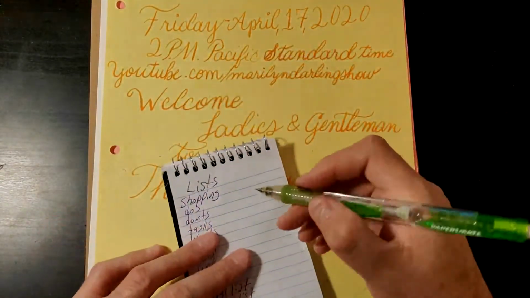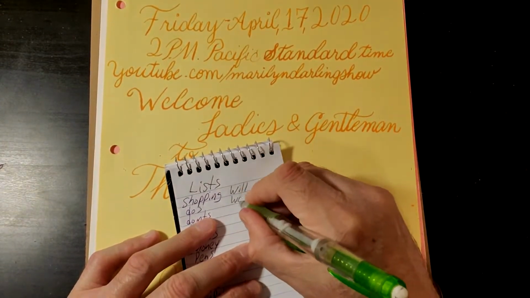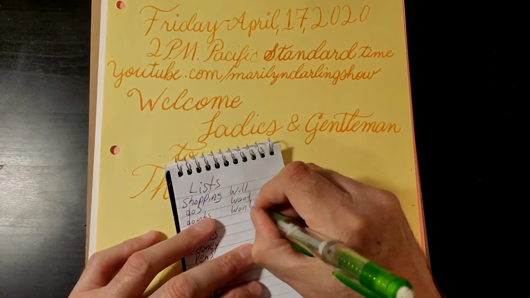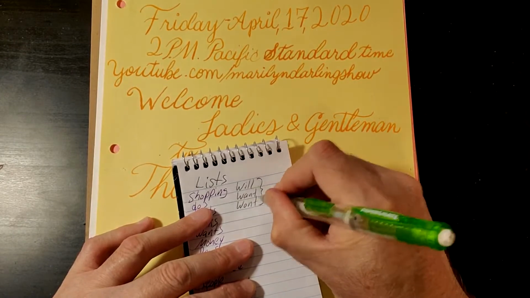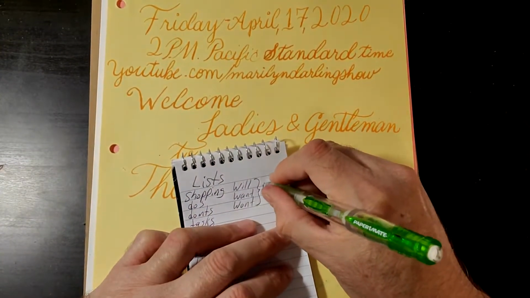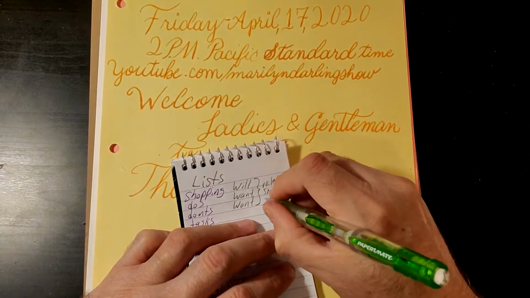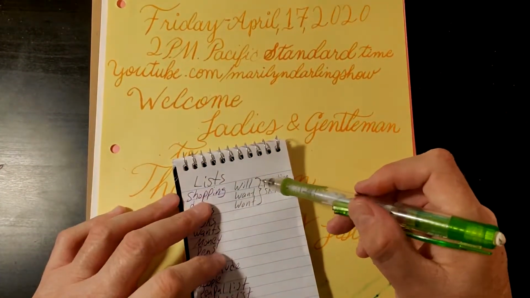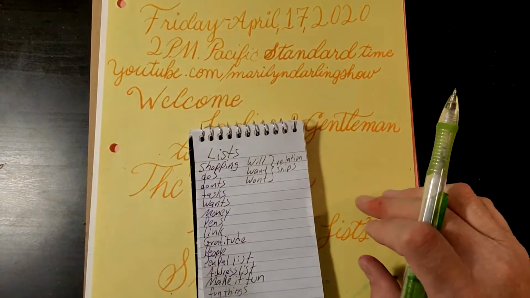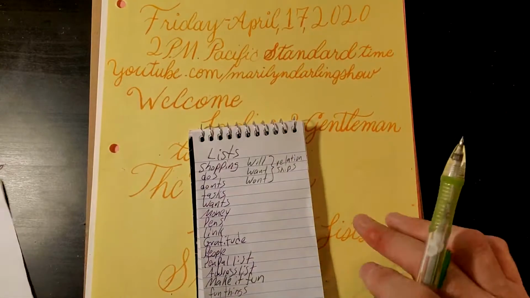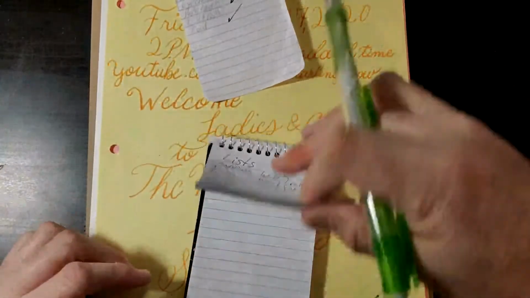But one of my favorite lists to make is a will, want, won't list. This is in the relationships category. The things you will do with a partner, the things you want to do with a partner, and the things that you absolutely will not do with a partner. So, I also need hairbands.